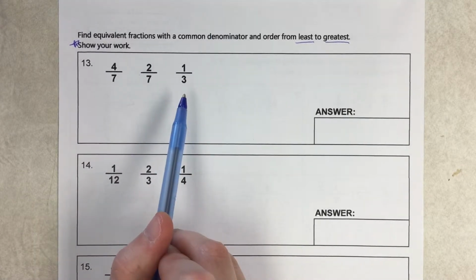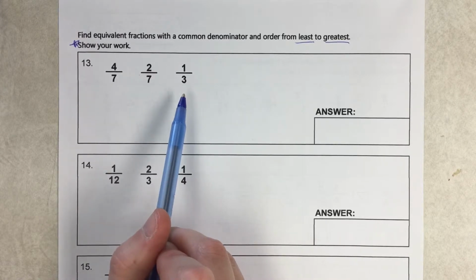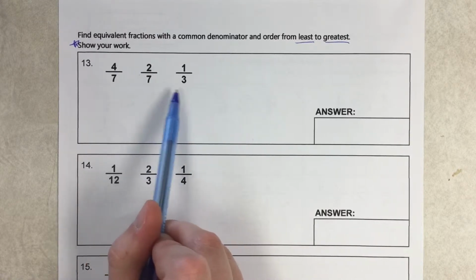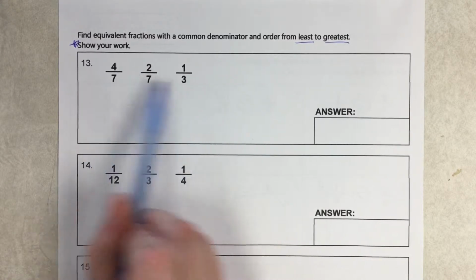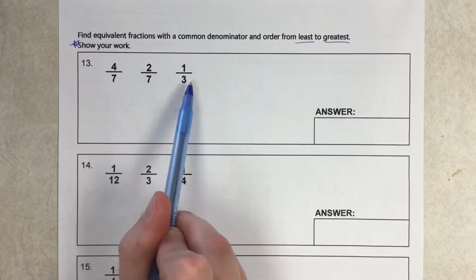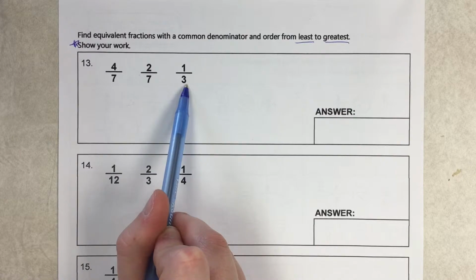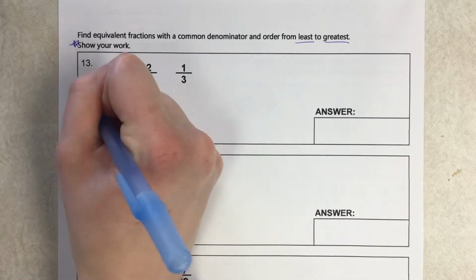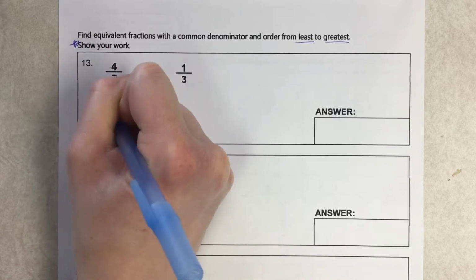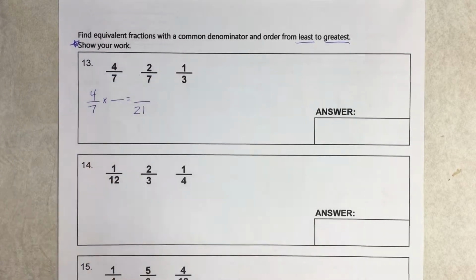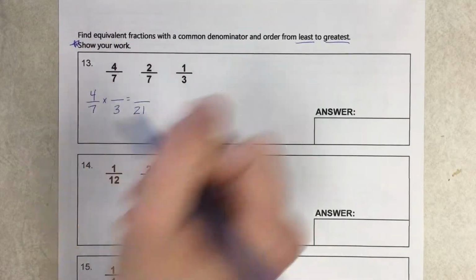And I know I can't because 3 times 1 equals 3, 3 times 2 equals 6, and 3 times 3 equals 9. So since that doesn't work, I'm going to have to change both denominators, or in this case, all 3 fractions. I know if I do 7 times 3, I get 21, and I can use that as my common denominator. So I'm going to do 4/7, and I'm going to multiply by a whole to get a denominator of 21. I know 7 times 3 equals 21.